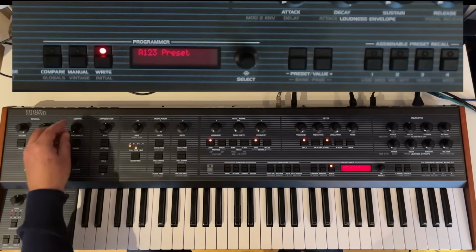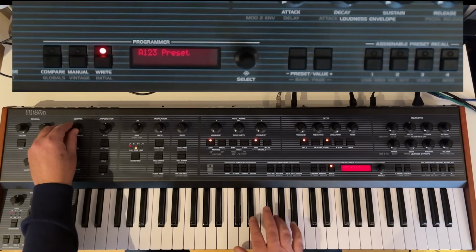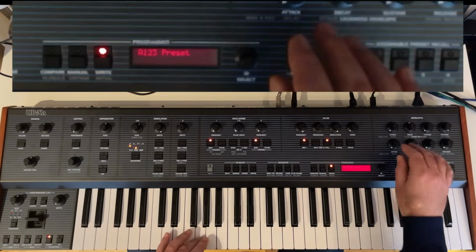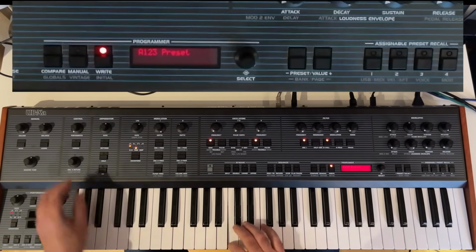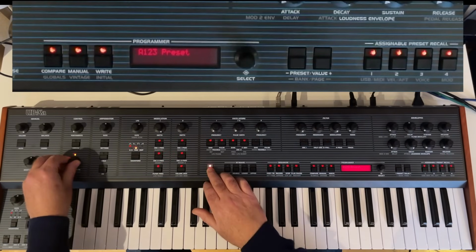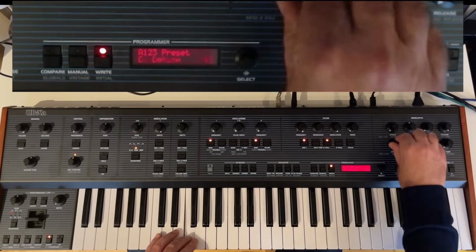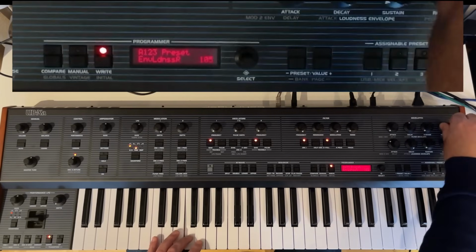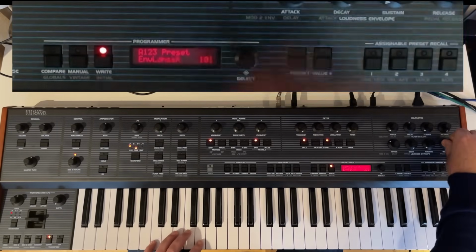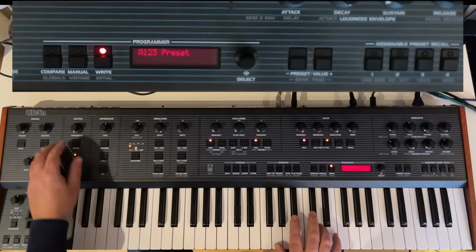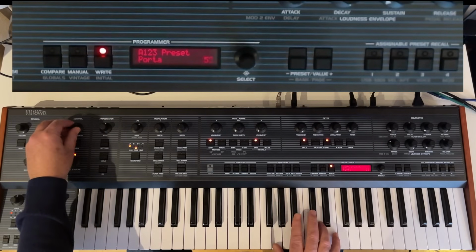Then you have a Portamento control. So this is polyphonic Portamento. Let's just quickly create a sound. And turn up Portamento.